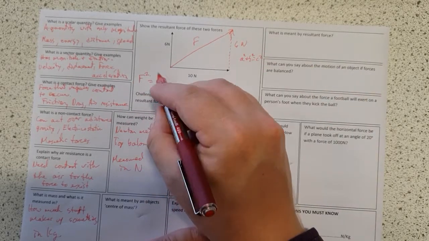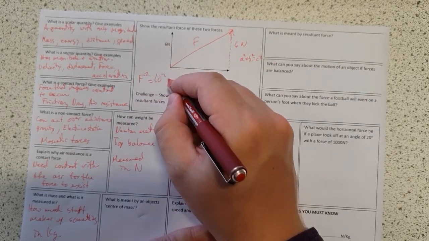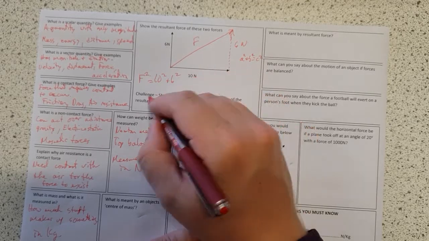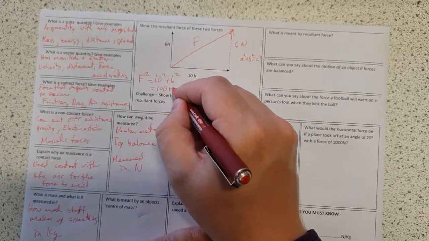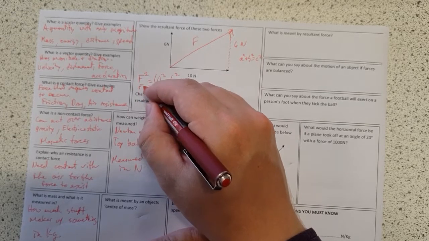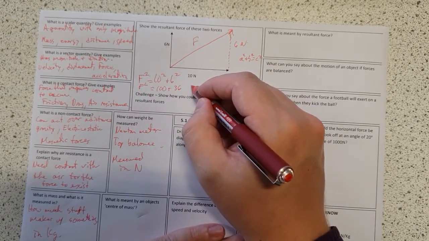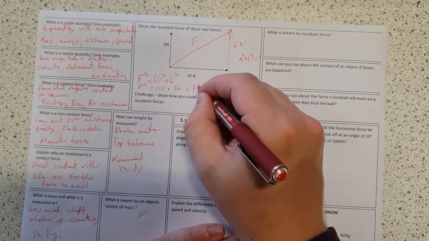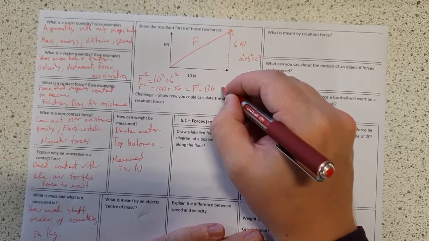So F squared is equal to 10 squared plus 6 squared. That is 100 plus 36. So F squared is 136.